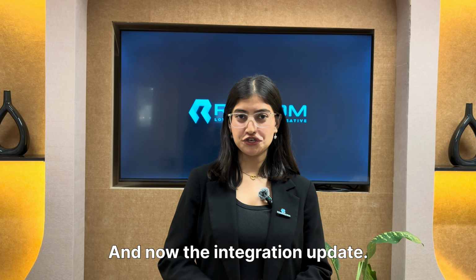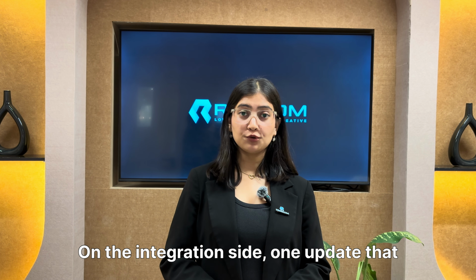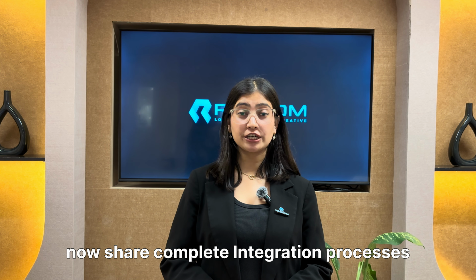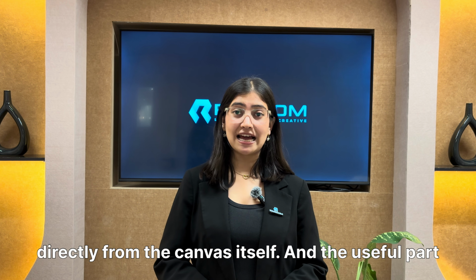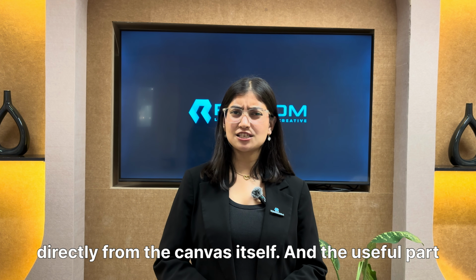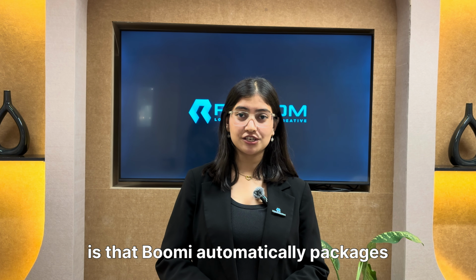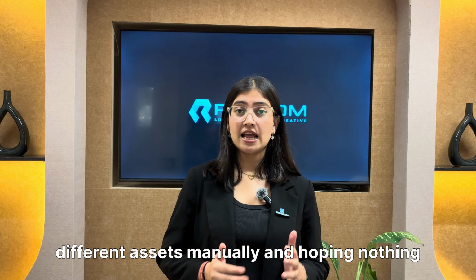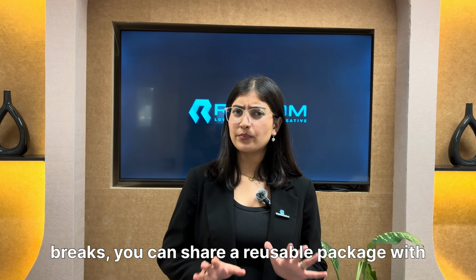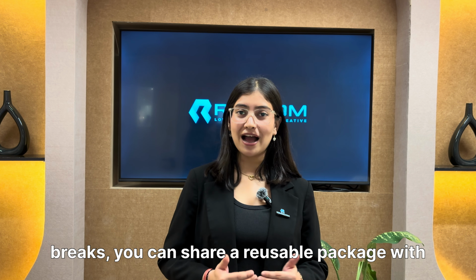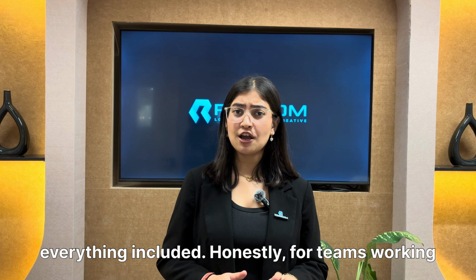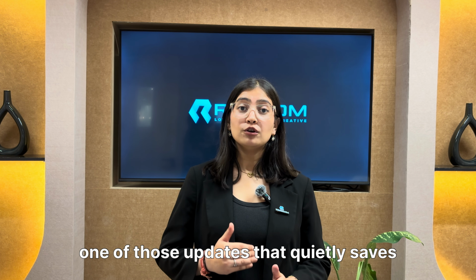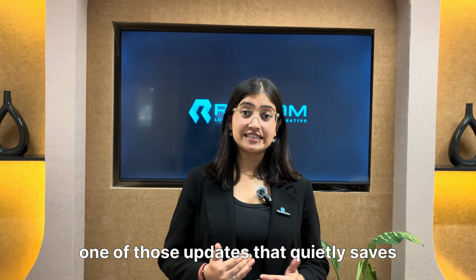And now the integration update. On the integration side, one update that stood out was bundle sharing. Developers can now share complete integration processes directly from the canvas itself. And the useful part is that Boomi automatically packages dependencies together. So instead of sending 10 different assets manually and hoping nothing breaks, you can share a reusable package with everything included. Honestly, for teams working across multiple accounts and environments, this is one of those updates that quietly saves a lot of time.